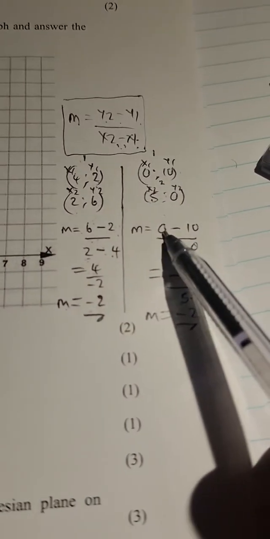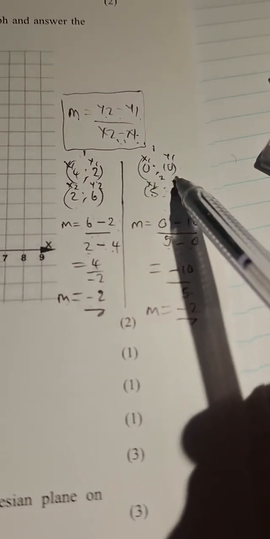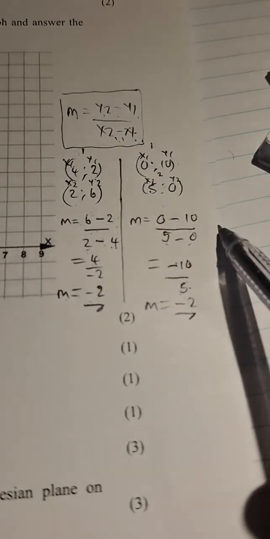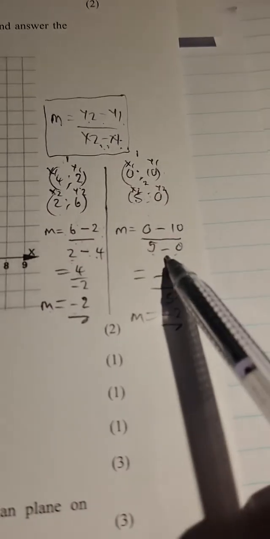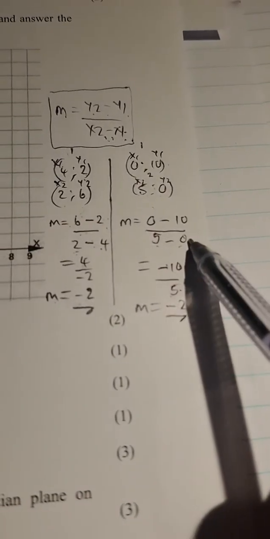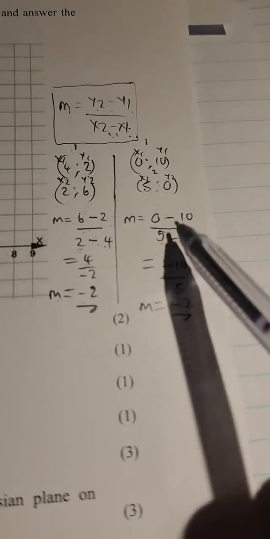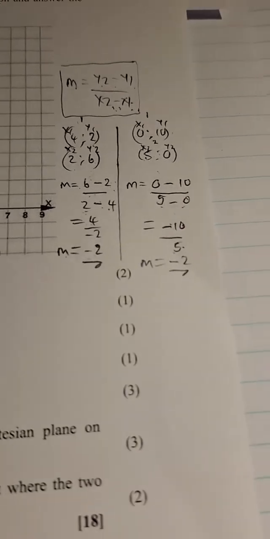What's y2? 0. There it is. Minus the minus sign. What is y1? y1 is 10. There is 10. Over x2. What's x2? It's 5. The minus sign. There it is. What is x1? 0. What's 5 minus 0 in the denominator? It is 5. What's 0 minus 10 in the numerator? It is negative 10. What's a negative divided by positive? It's negative. What's 10 divided by 5? It's 2. The gradient is negative 2.